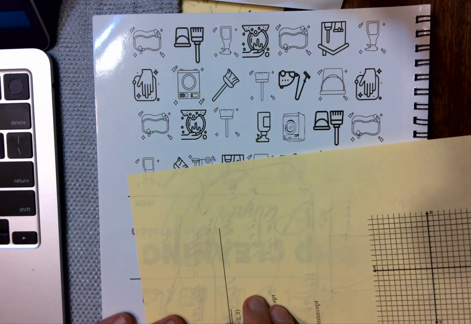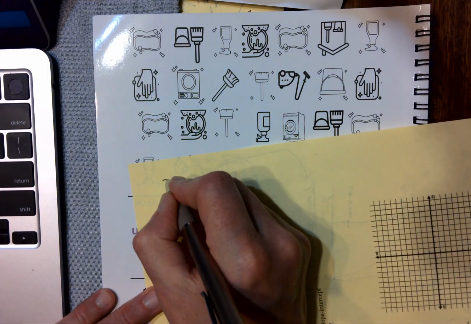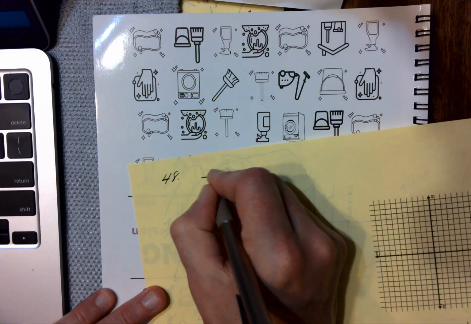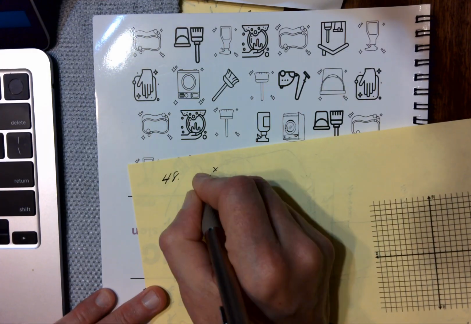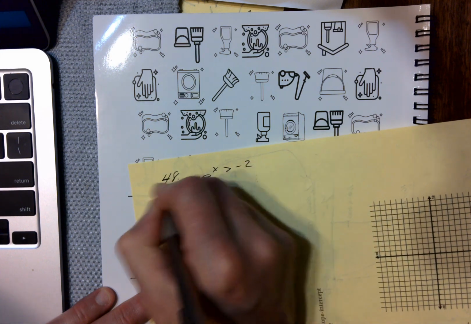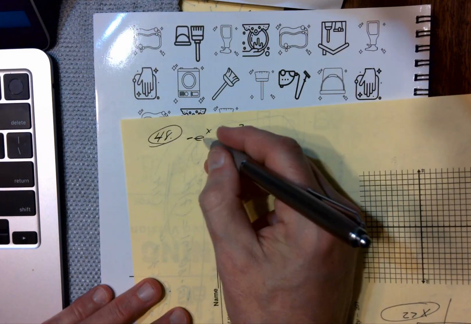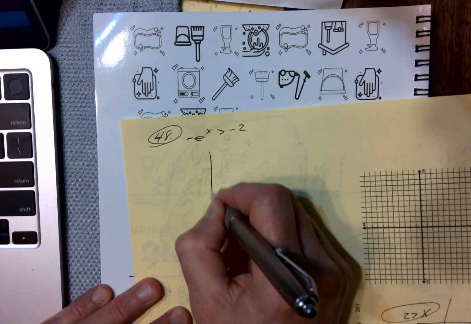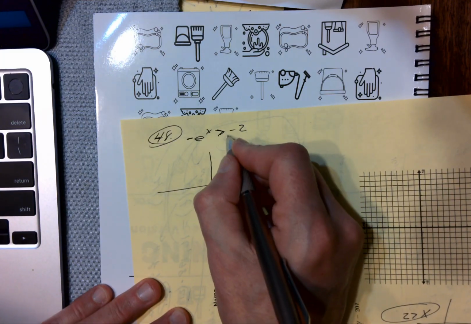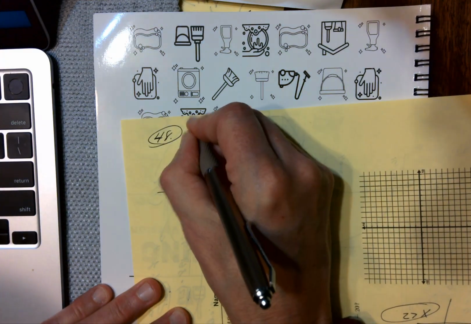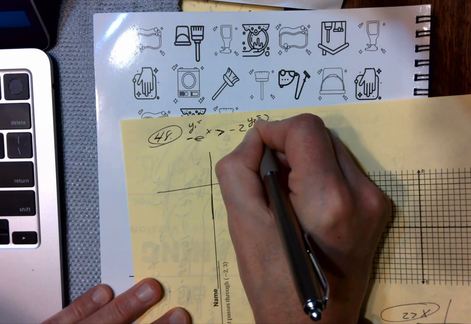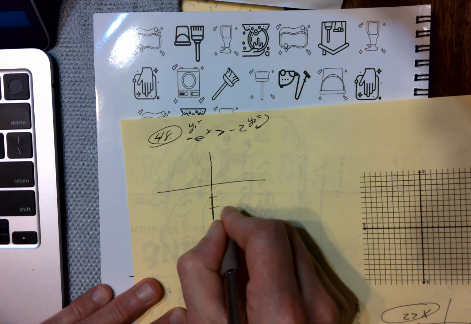If you look at 48, though, negative e to the x is greater than negative 2. And again, here you could do the same thing. Without a graphing calculator, it's kind of hard, but you'd say y1 equals this, y2 equals this, and here's negative 2.